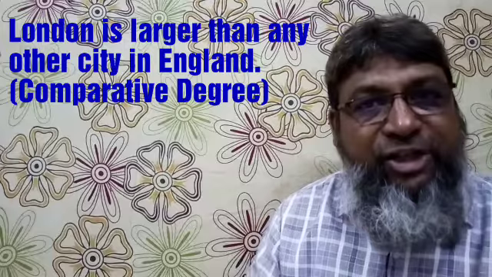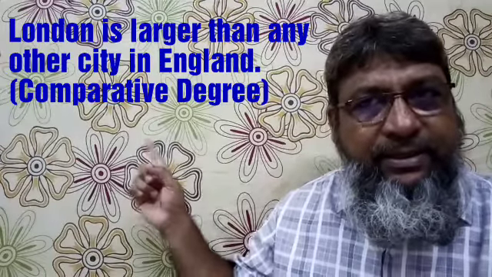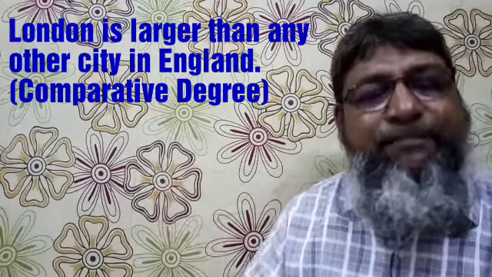The comparative form of this sentence, London is the largest city in England, is: London is larger than any other city in England. That is the comparative degree. If that is correct, put a tick mark.